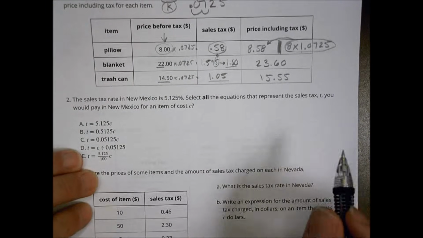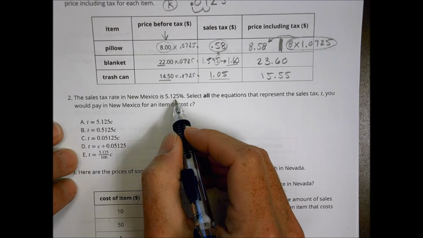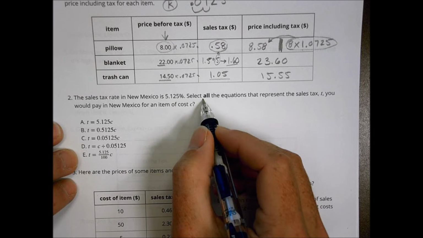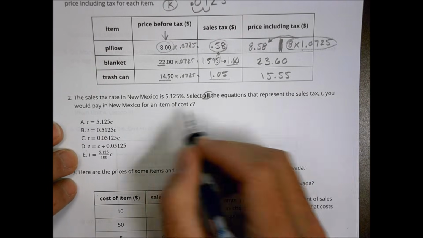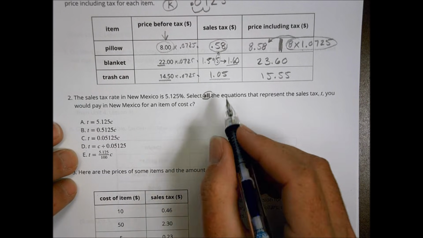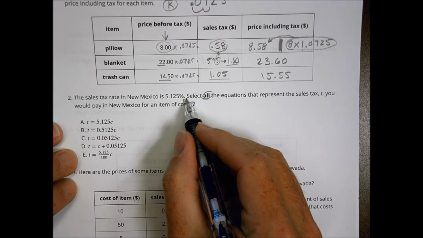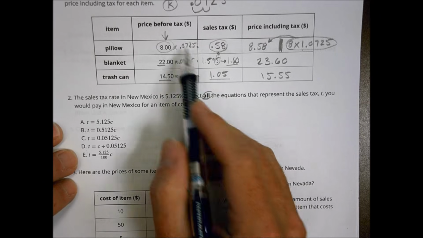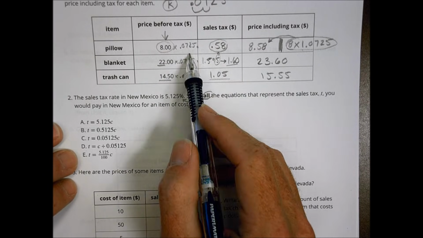It says the sales tax rate in New Mexico is 5.125%. Select all the equations that represent the sales tax T you would pay in New Mexico for an item of cost C. Okay, so to find the tax, we're going to multiply C times the tax rate. That's what we're going to do, right? Our cost before tax, like before, times the sales tax rate.